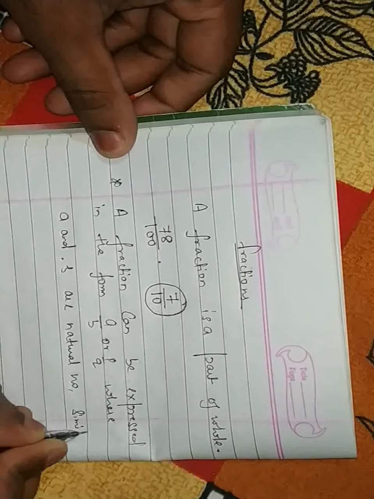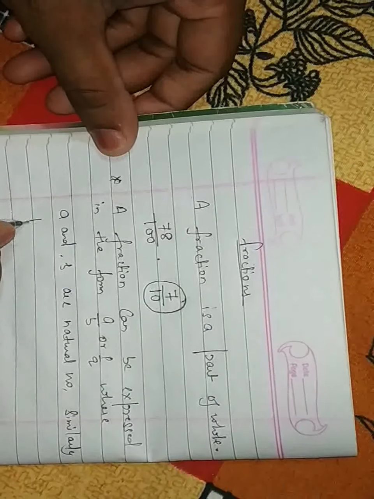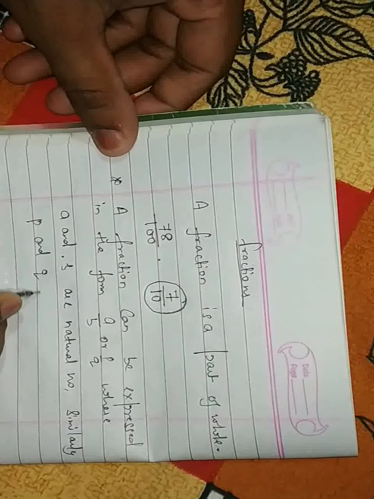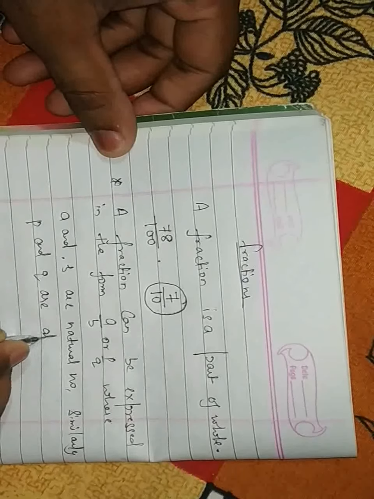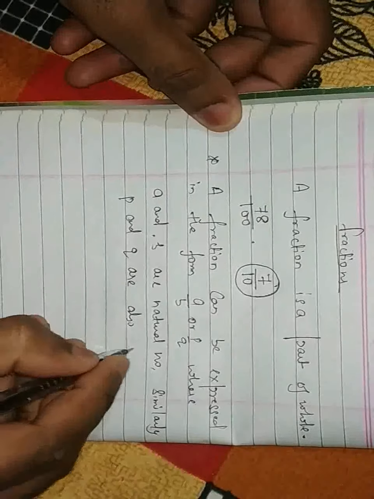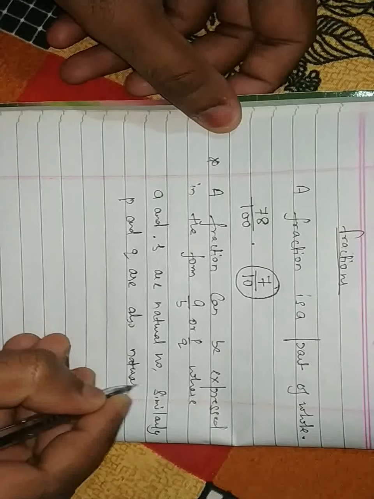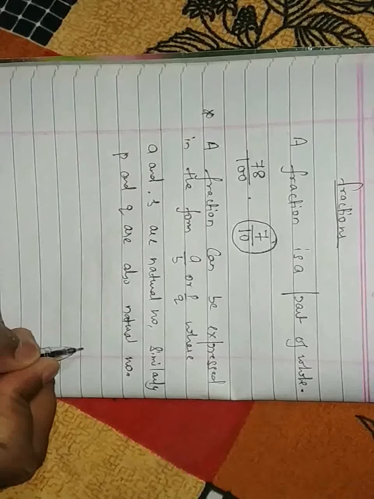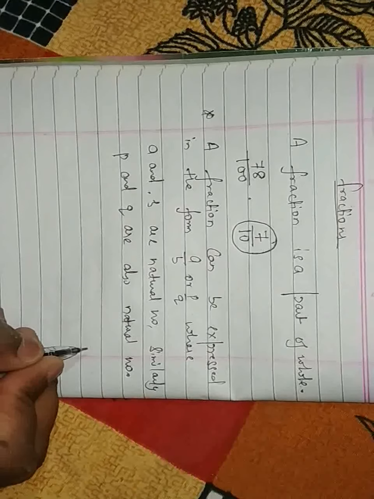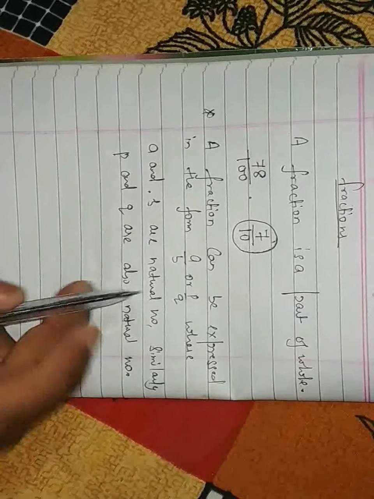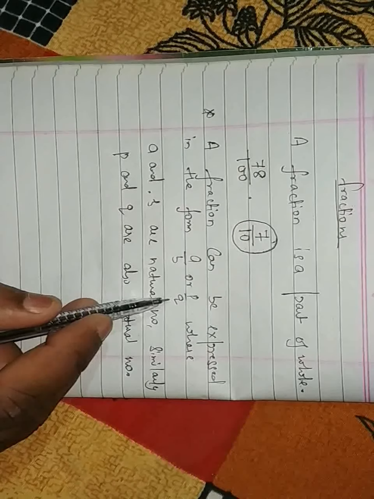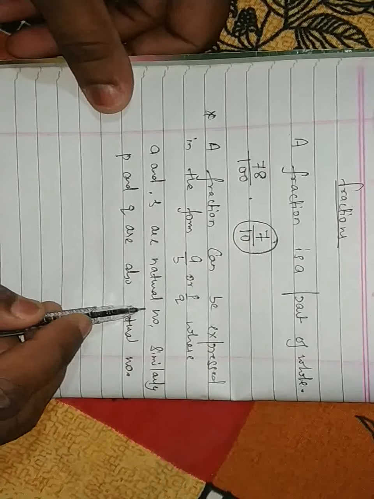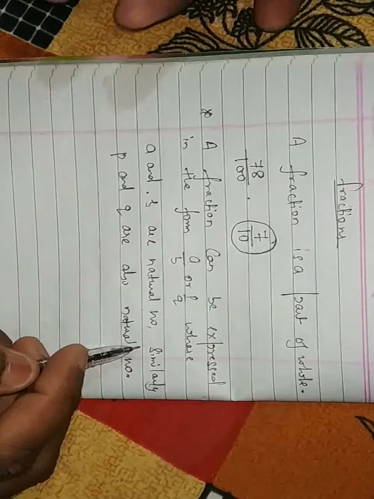Similarly, p and q are also natural numbers. What is a fraction? A fraction is a part of a whole which can be expressed in the form a by b or p by q, where a and b are natural numbers and p and q are also natural numbers.